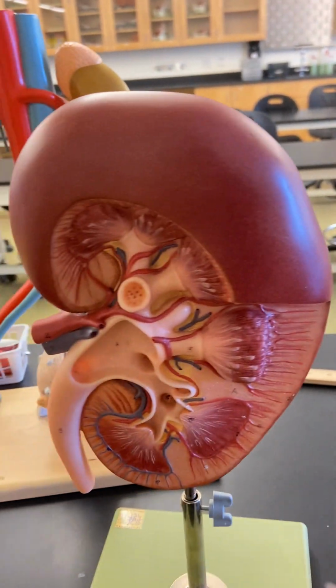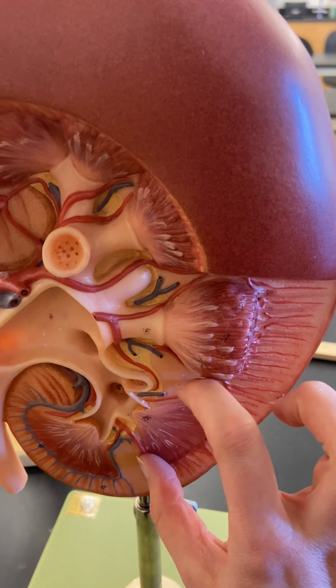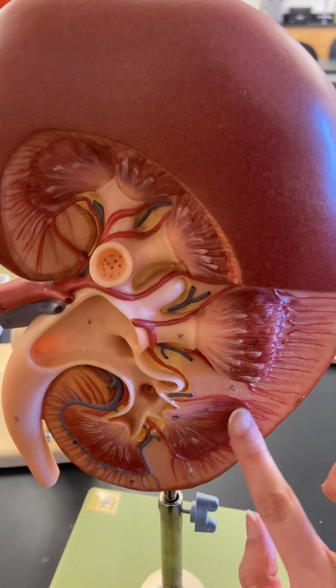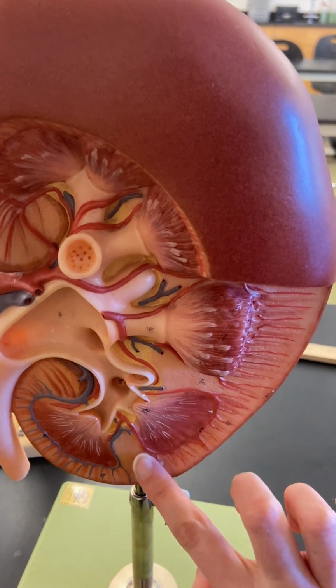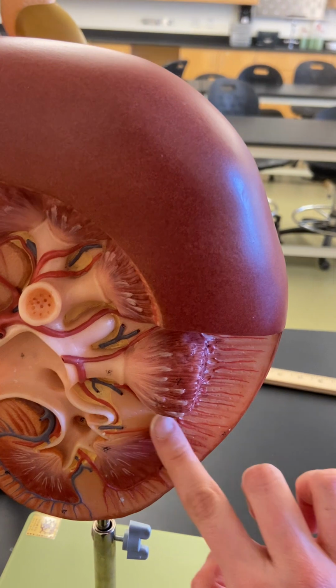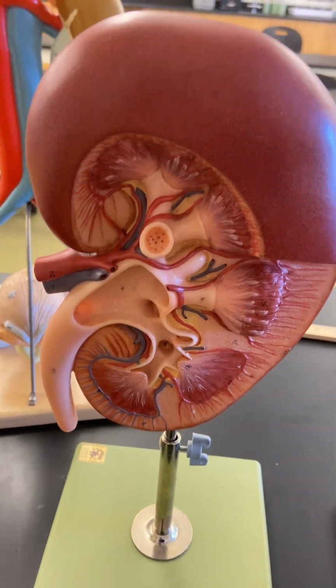Okay, this whole area here is known as a renal lobe. Okay, so it includes the pyramid and these areas in between the pyramids known as the renal columns. Okay, renal columns.